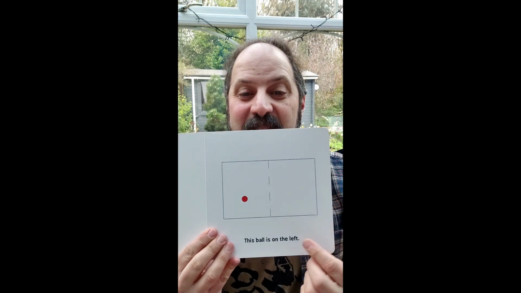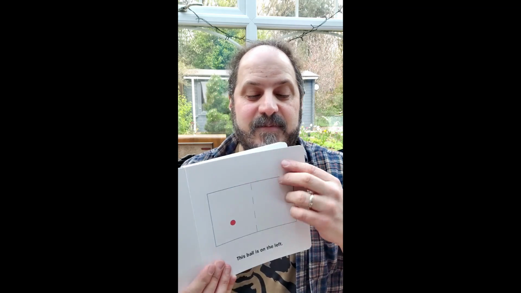This is a ball. We almost always start with a ball, and this ball is red. This ball is on the left. See, that's the right, and that's the left, and this ball is on the left.